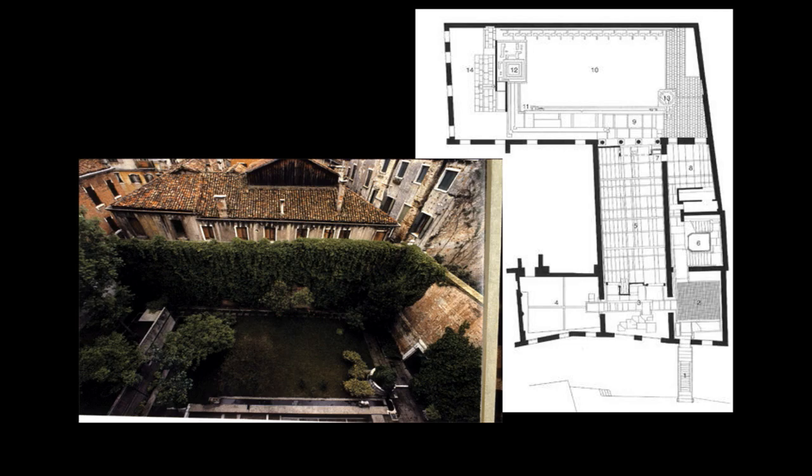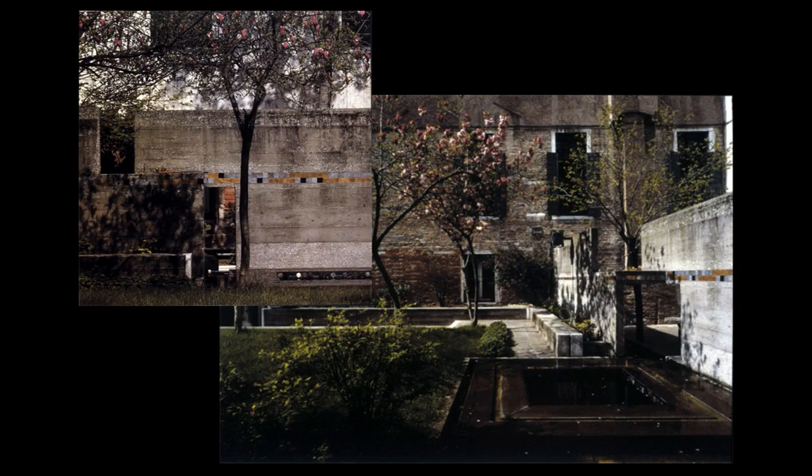But if you take a look, you can see that there are these two poche lines, discontinuous poche lines, that are separating 14 from 10. And if you look at the aerial view, you can see how those discontinuous lines correspond to concrete walls. But they're discontinuous, right?